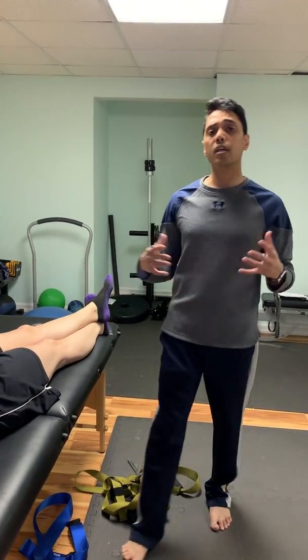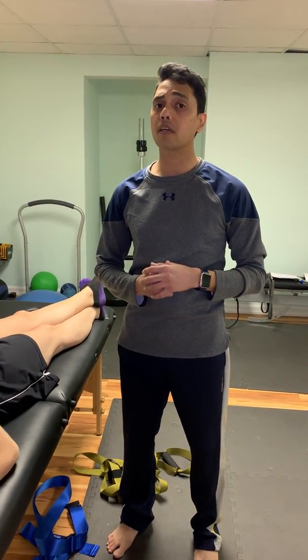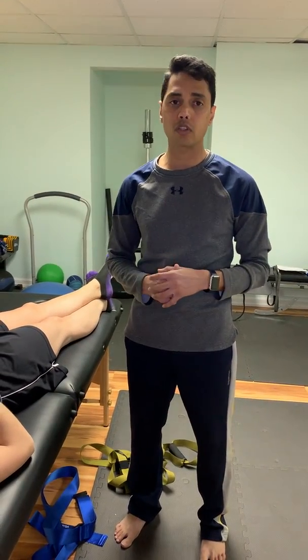So I want you to kind of use one of these treatment options to help your patients with the medical conditions or hip dysfunctions that you identified to have concordant sign.